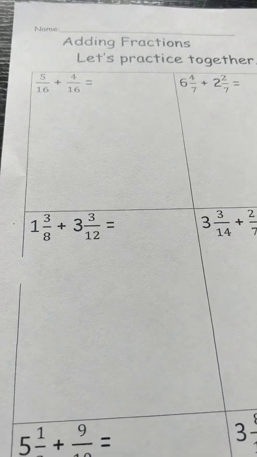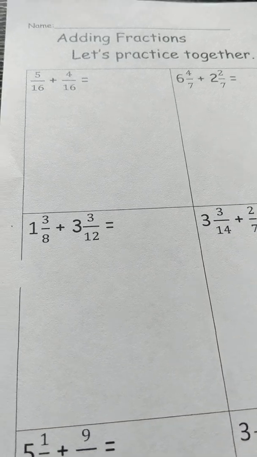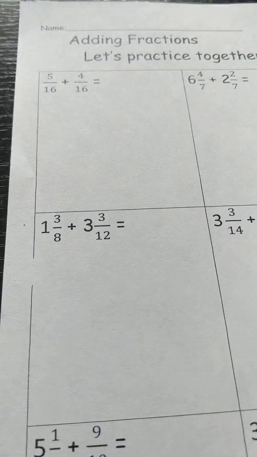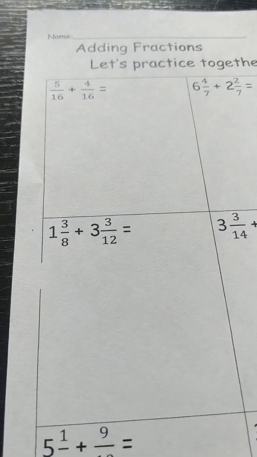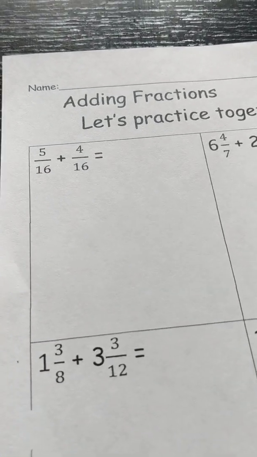So now we're going to do a few problems together, and then I'm going to have you do some by yourself just as a practice to get in before you do your homework assignment. So on our notes, we didn't have any with common denominators, so let's look at a few of those.